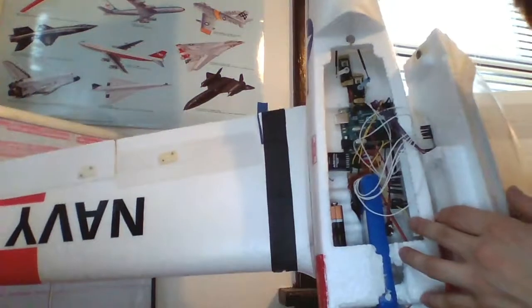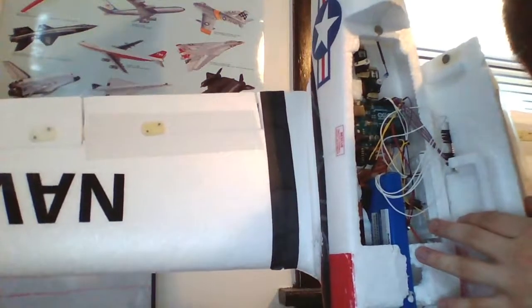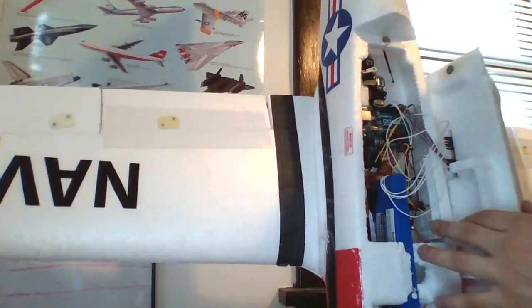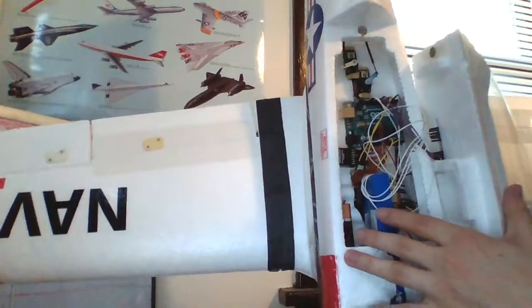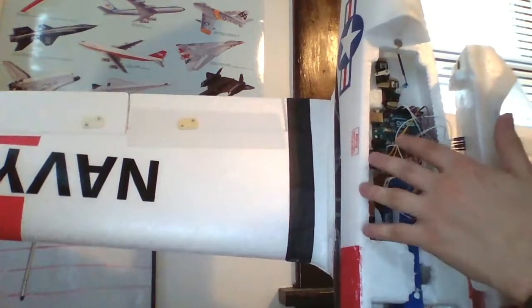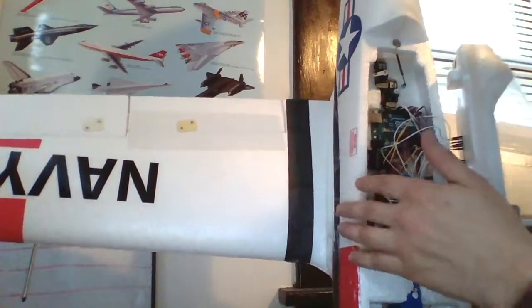We have a breadboard located right here with a couple of capacitors that kind of smooth out the voltage being supplied to the pressure sensor. We have a 9-volt battery right here that powers the Arduino. And that's about all that's located within the inside of the aircraft.